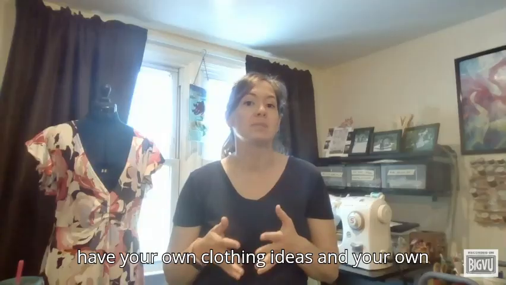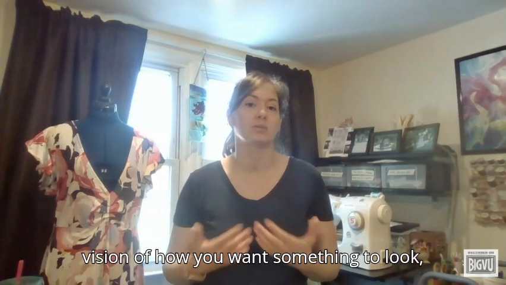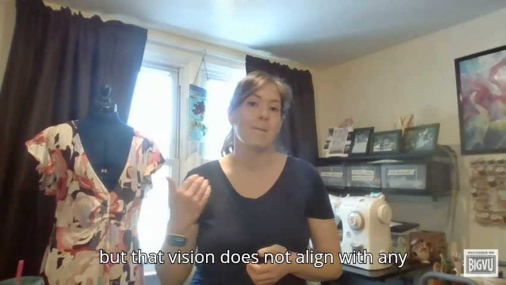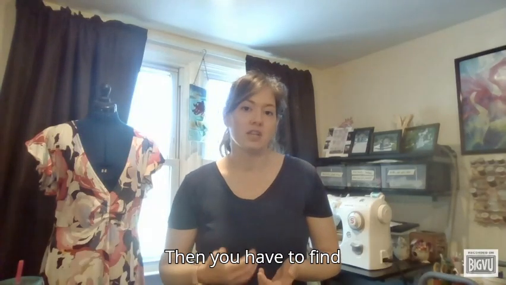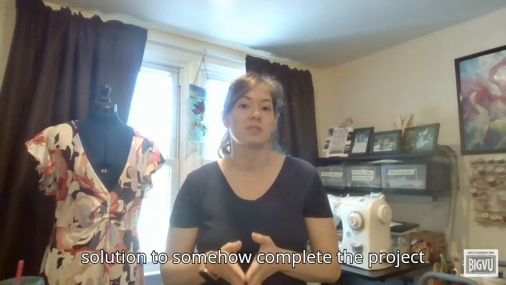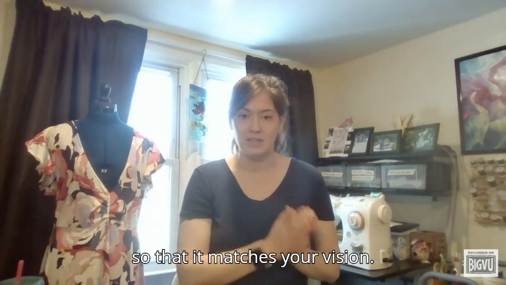The same can be applied when you have your own clothing ideas and your own vision of how you want something to look, but that vision does not align with any commercial pattern that you can find. Then you have to find another solution to somehow complete the project so that it matches your vision.